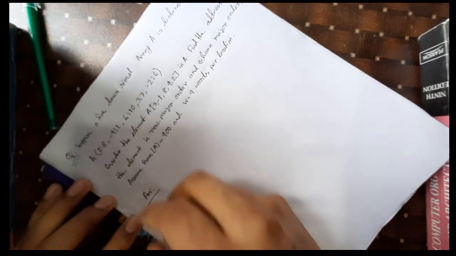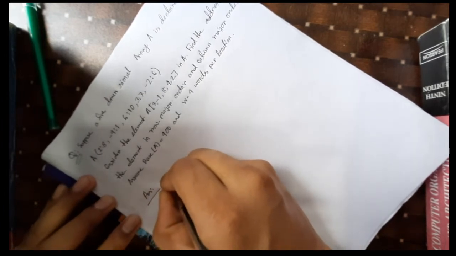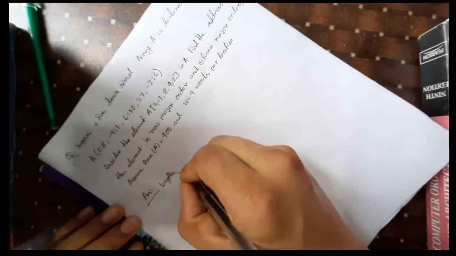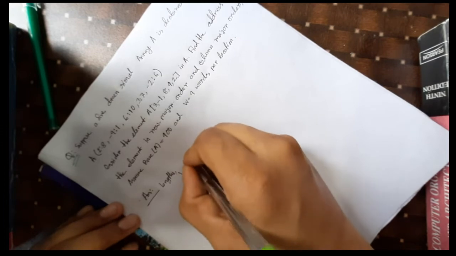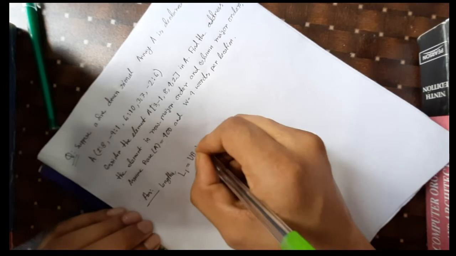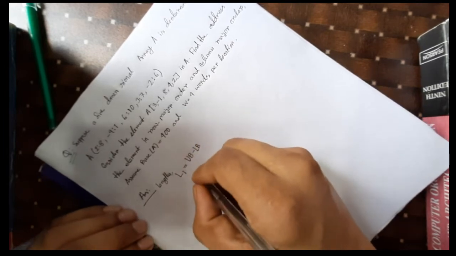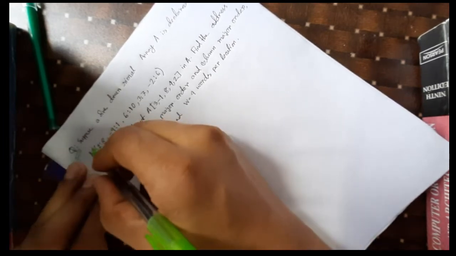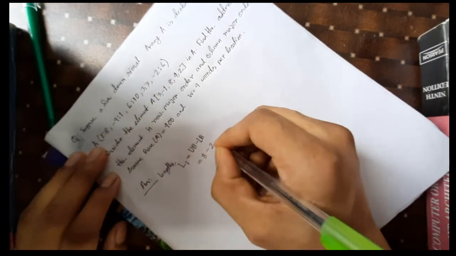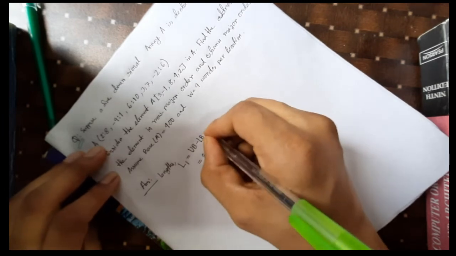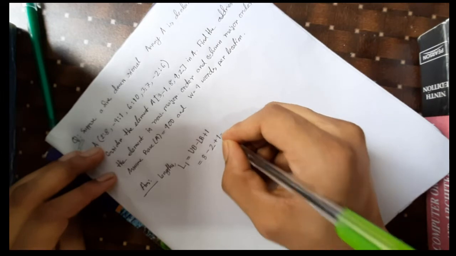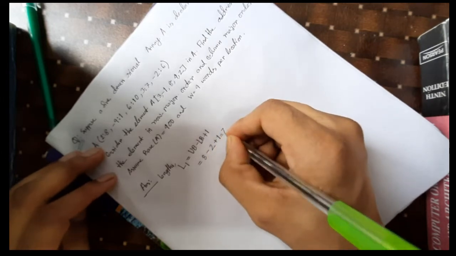Let's calculate the lengths. L1 is equal to upper bound minus lower bound. Upper bound, here you can see 8, minus lower bound is 2, plus 1, so it becomes 7.